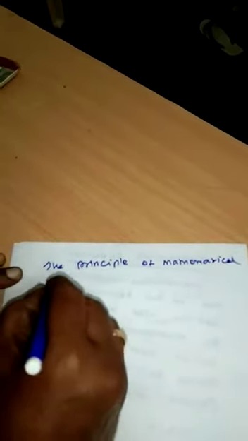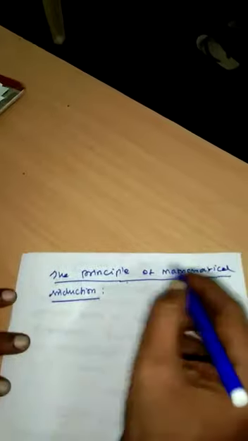The principle of mathematical induction.